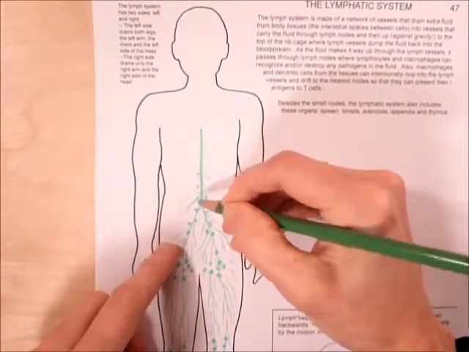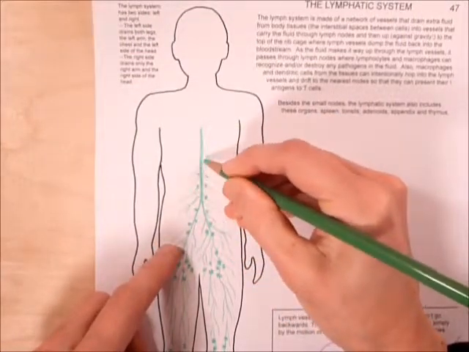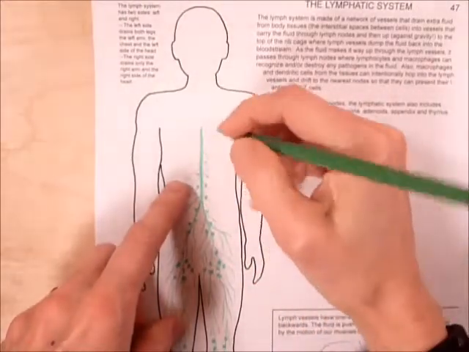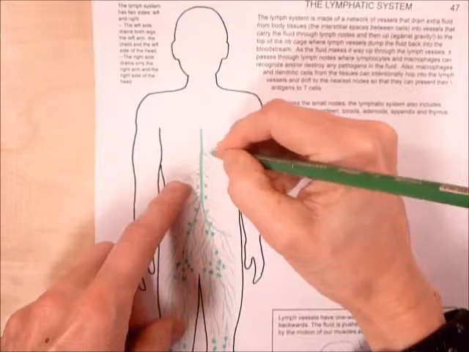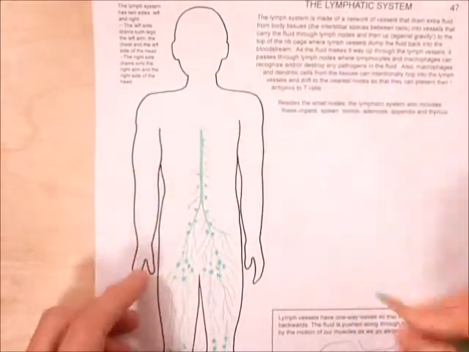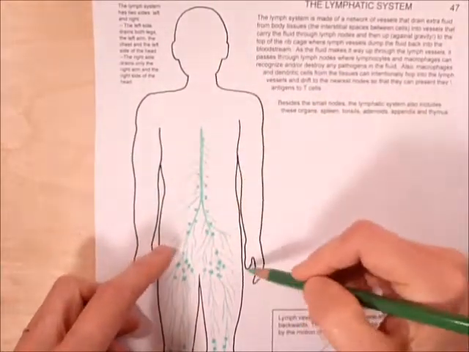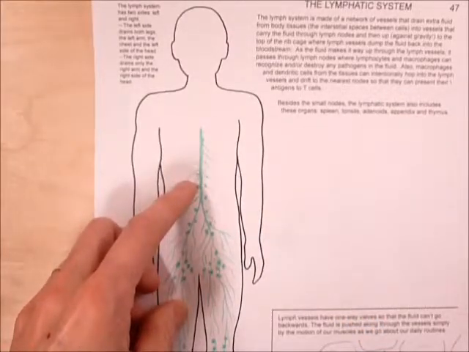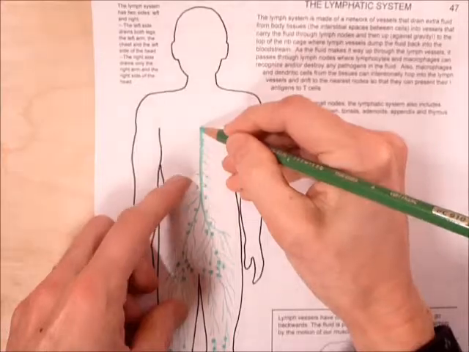There's a few along here. And remember, you've got these little nodes along there, filter units. So at this point, I want to show you where this is going to drain.